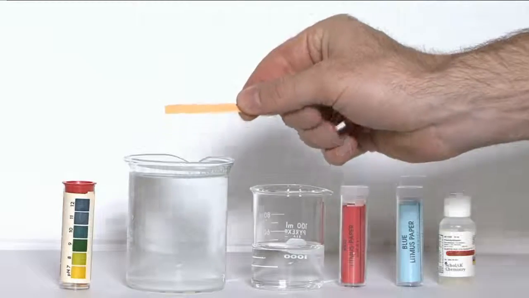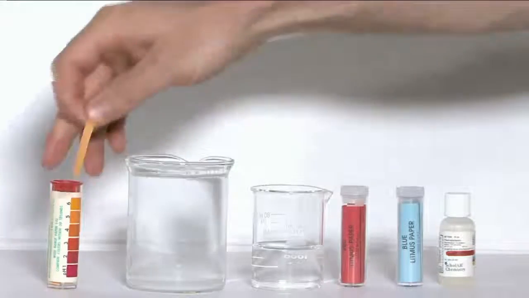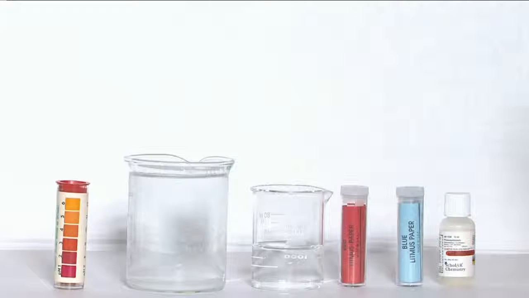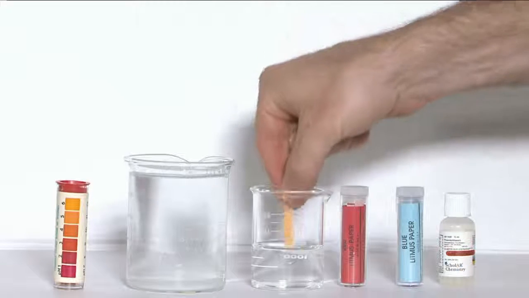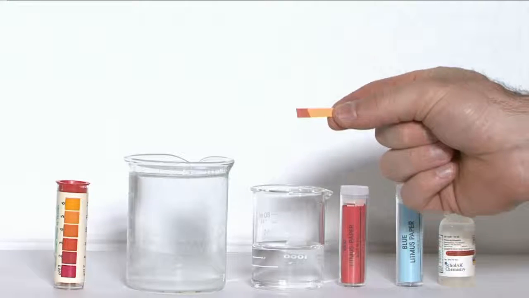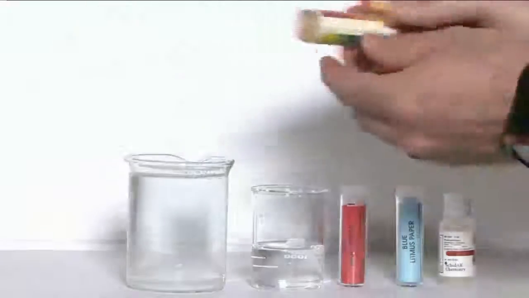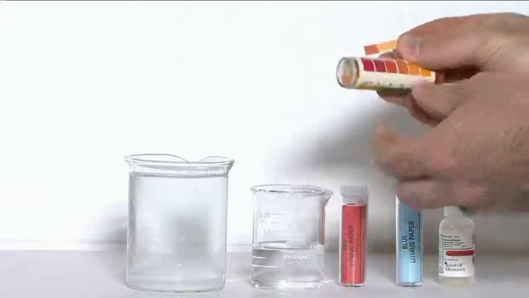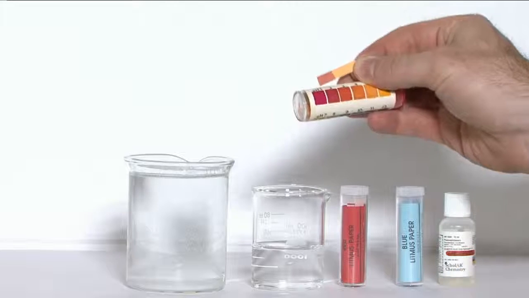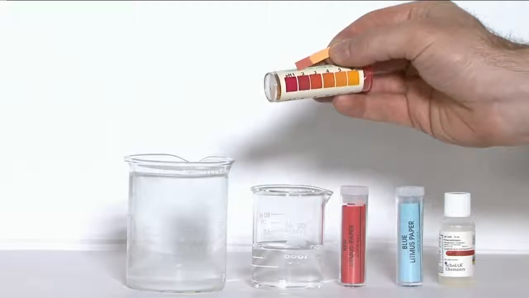You pull it out and it has this nice kind of orangey color. And if I put it in something like an acid, you can see the acids are all kind of these red colors. So I'm going to tear it into two here so we can test it on our acid and our base. If I put it in an acid, it immediately kind of goes to this kind of reddish color. So I give it a second. And then if I want to know what pH it is, what I do is I just compare it to the scale here, and I see it's looking like about a 2 on that pH scale.